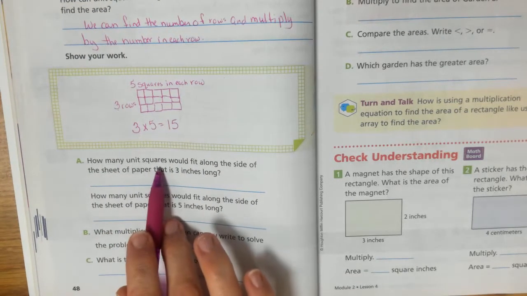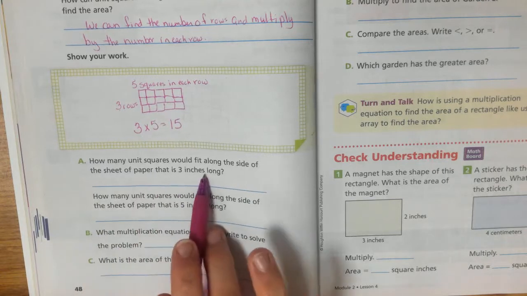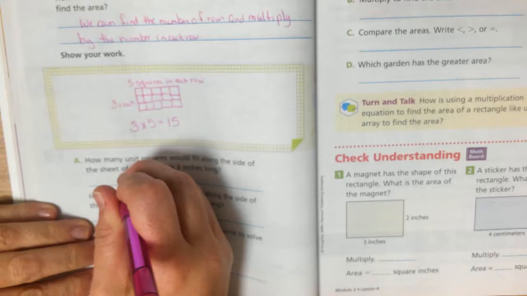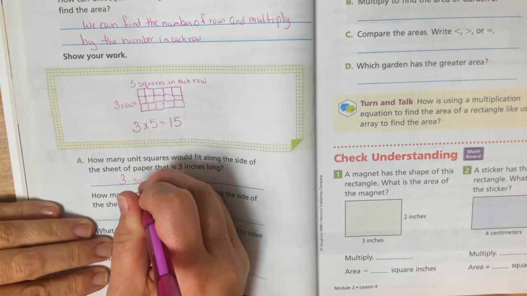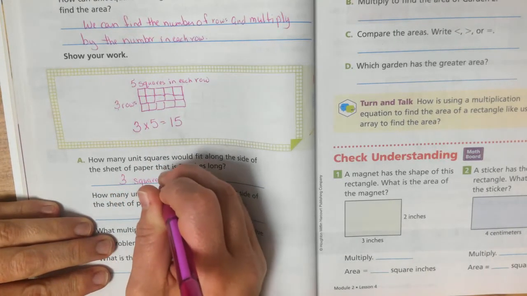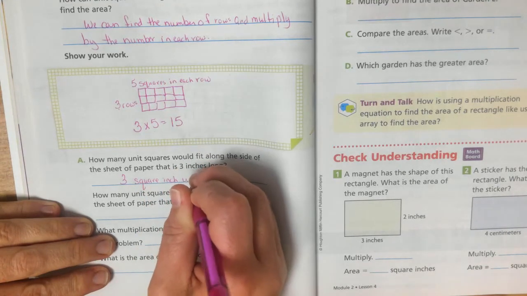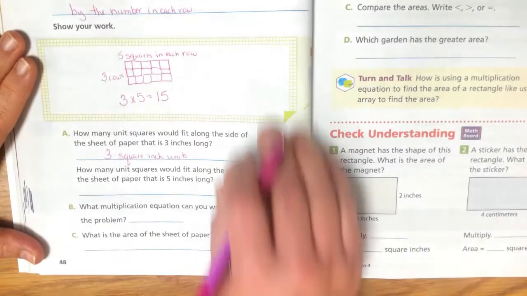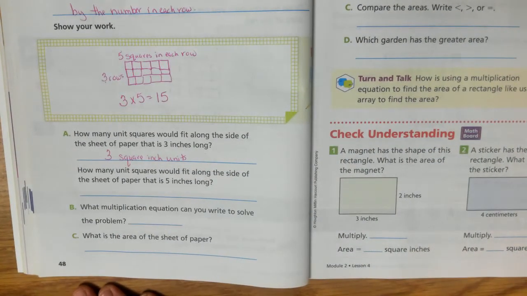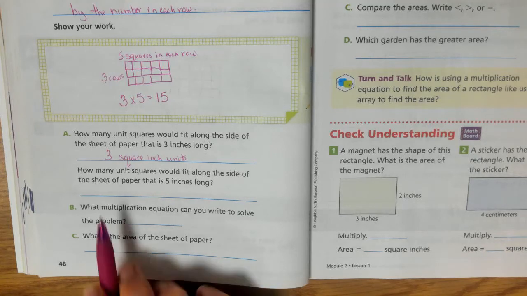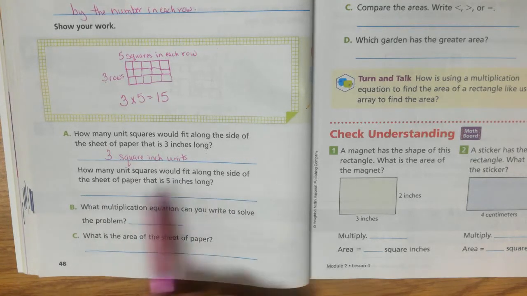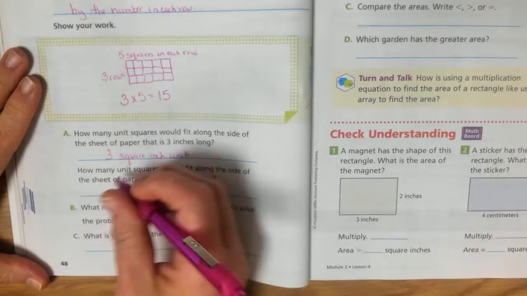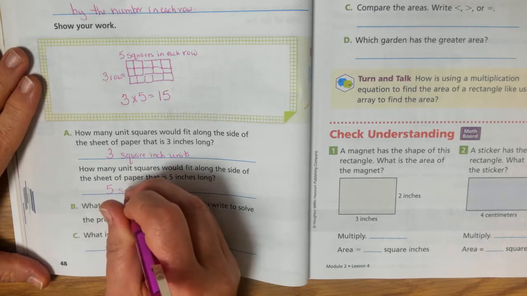So how many unit squares would fit along the side of the sheet of paper that's 3 inches long? We would be able to fit 3 square units, or square inch units, because that was the label up here, right, inches. So I can fit 3 square inch units. How many unit squares would fit along the side of the sheet of paper that is 5 inches long? Well, we would have 5 square inch units.